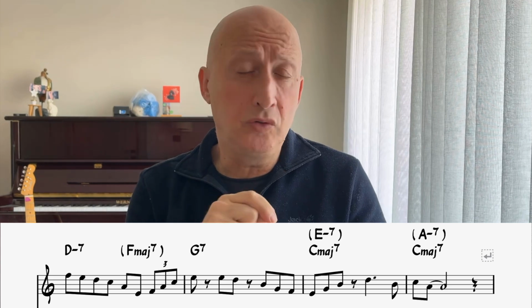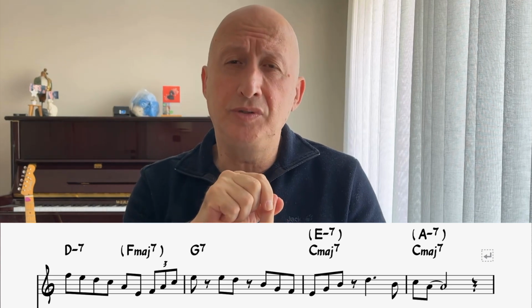It's not a backdoor dominant, it's not a tritone substitution, or any other. Okay, just so we saw, you can use minor conversion free from substitutions. Let's see another example.